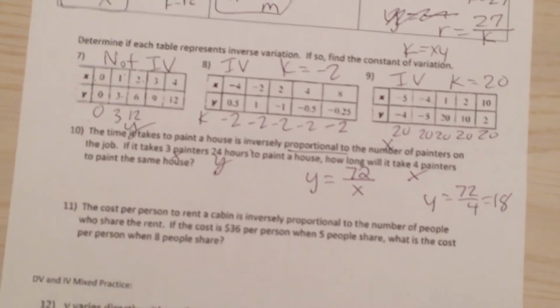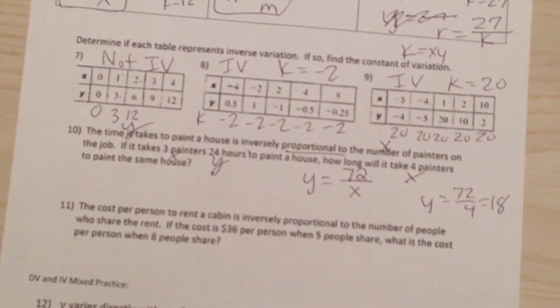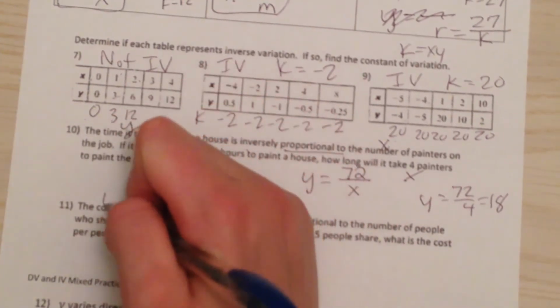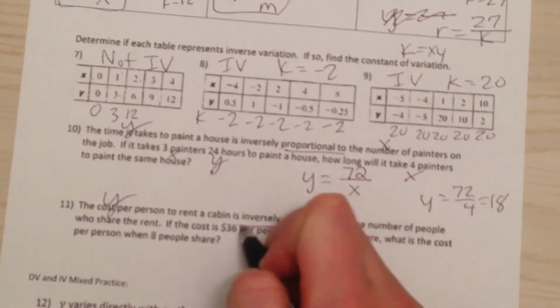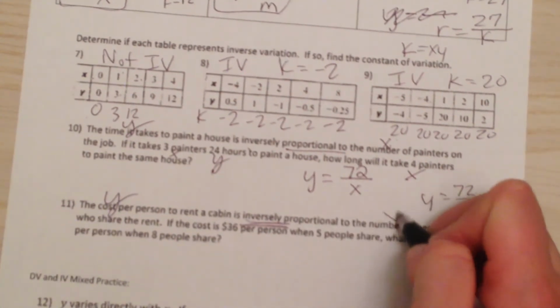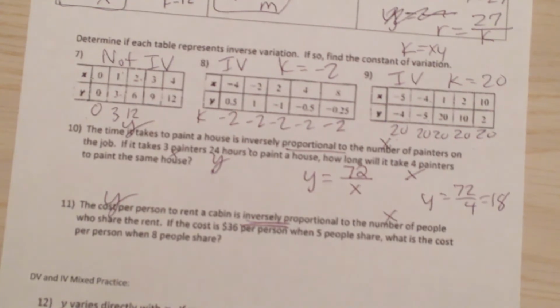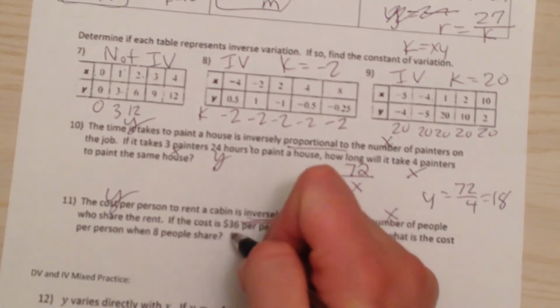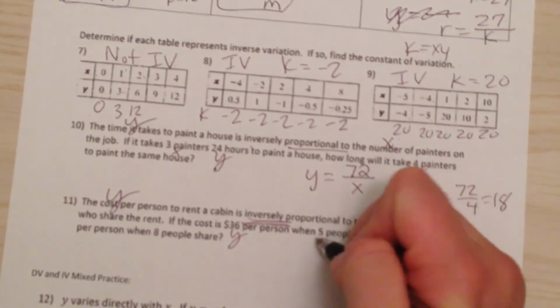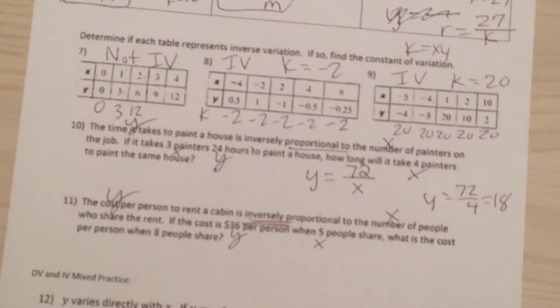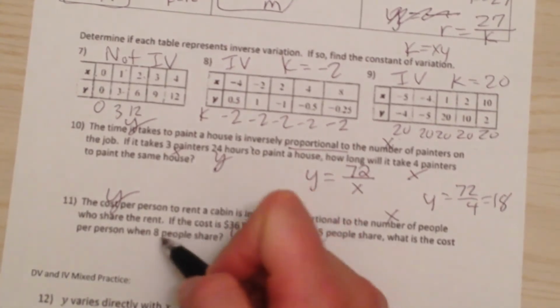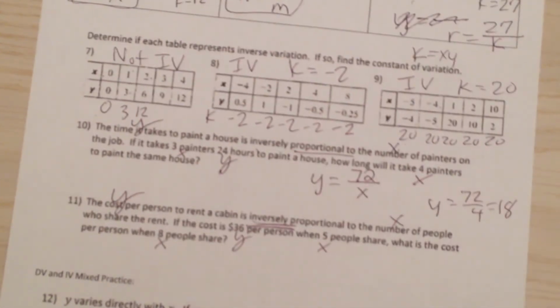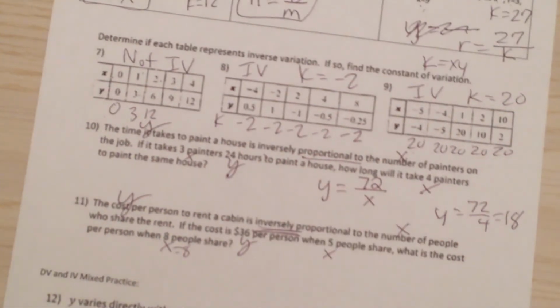Number 11, the cost per person to rent a cabin. So cost is y, it comes before the inversely. Number of people is x who share the rent. If the cost, there we go, another y, for 5 people, that's x. What is the cost per person when 8 people share? So remember, people was our x. So I get an x equals 8 right there.